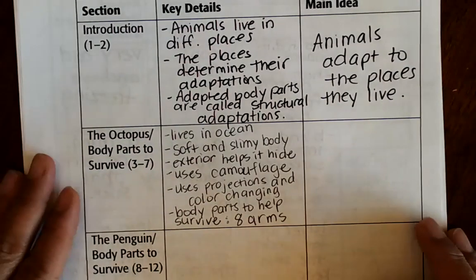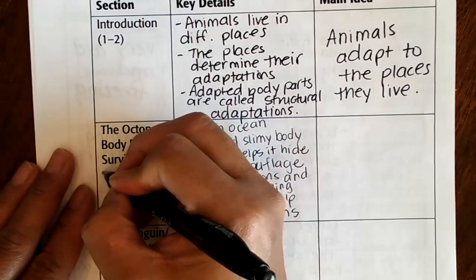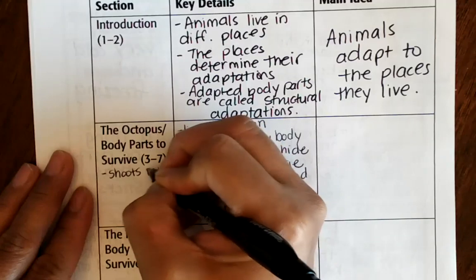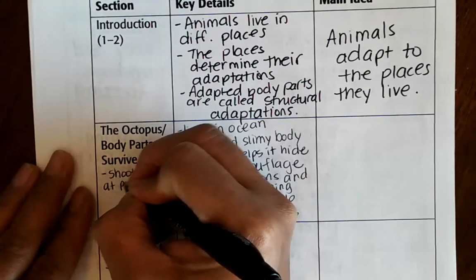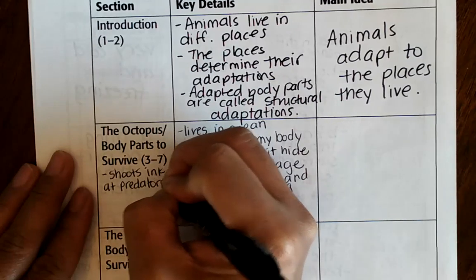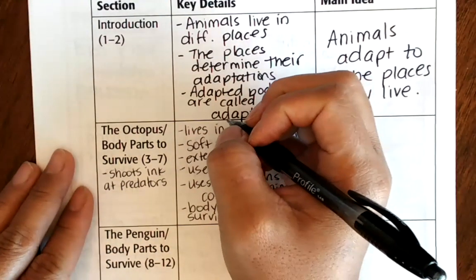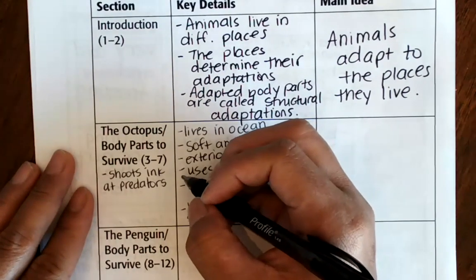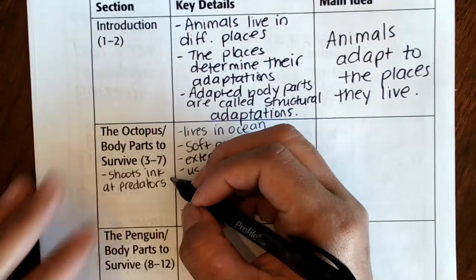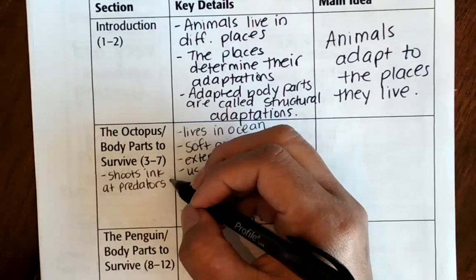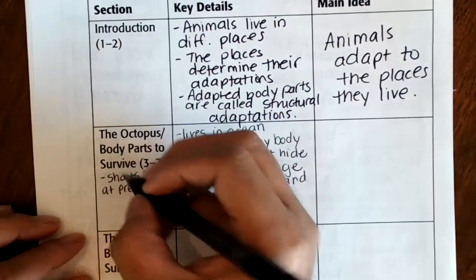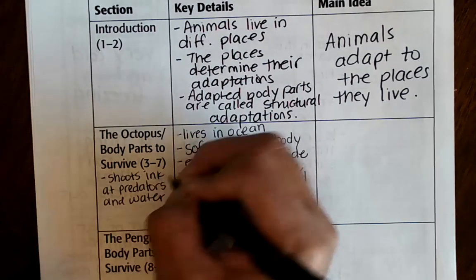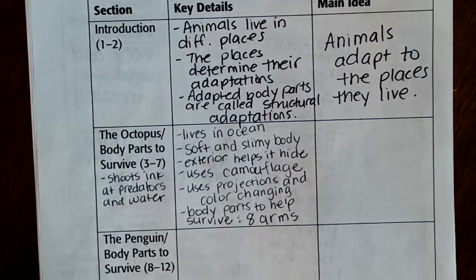So right here we have shoots ink at predators. That I knew. Right? And if you've ever seen Finding Nemo, remember when he says, "Oh, I inked myself," right? The little octopus. So shoots ink at predators. It also has a funnel-shaped tube that shoots out water. Okay, so it shoots out ink and water to escape.